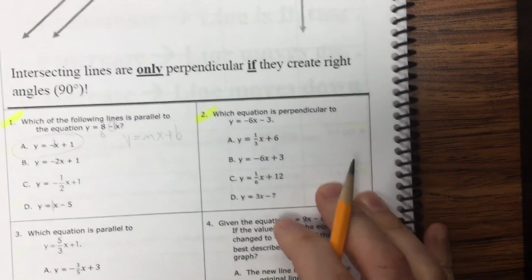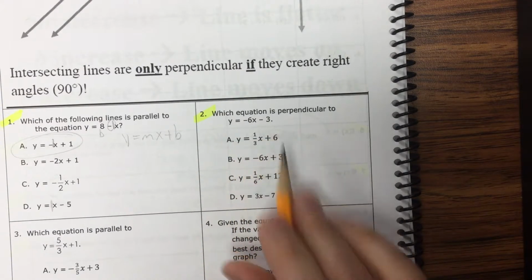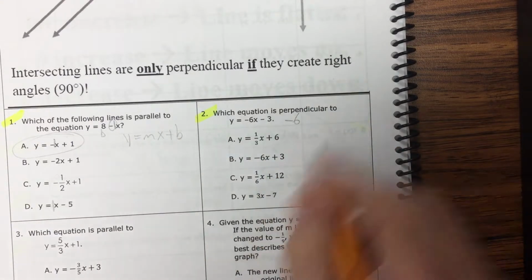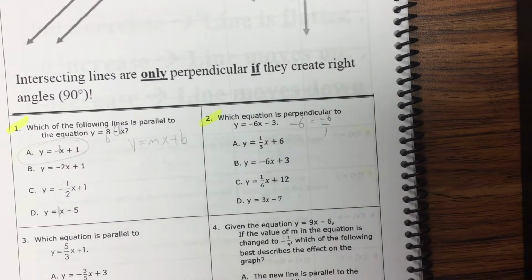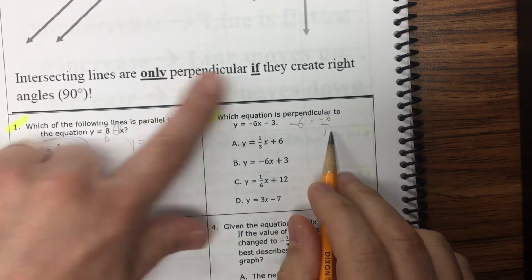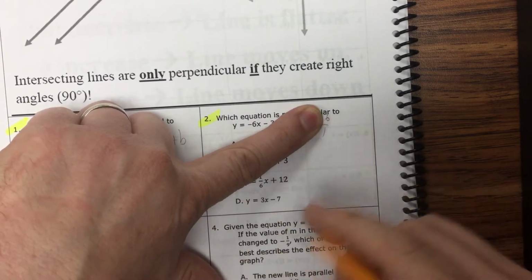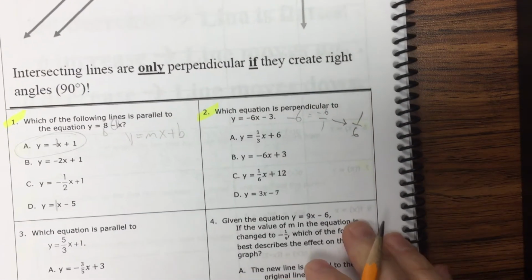Number 2, which equation is perpendicular to y equals negative 6x minus 3? Well, the slope is negative 6. Turn that into a fraction. Just throw a 1 on the bottom, negative 6/1. The reason you need to make it a fraction is you need to provide the opposite reciprocal. Opposite means you turn it from negative to positive. Reciprocal means you flip it upside down, so you end up with positive 1/6.